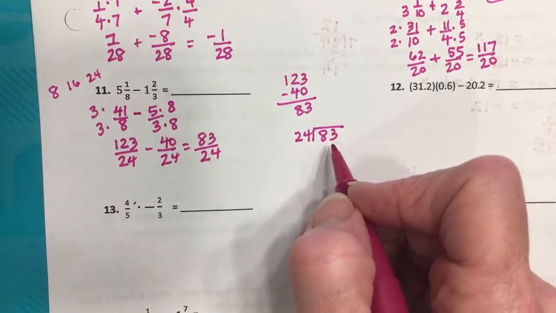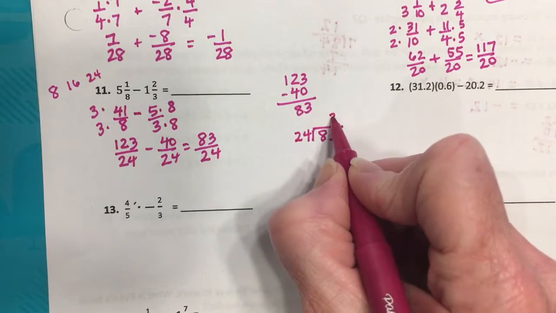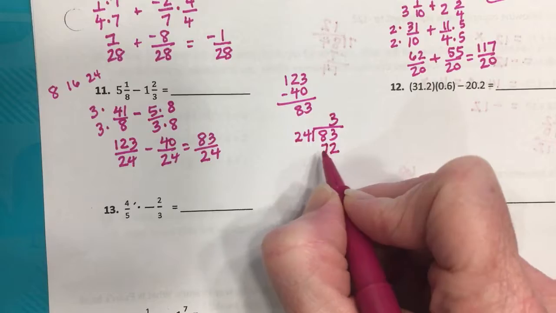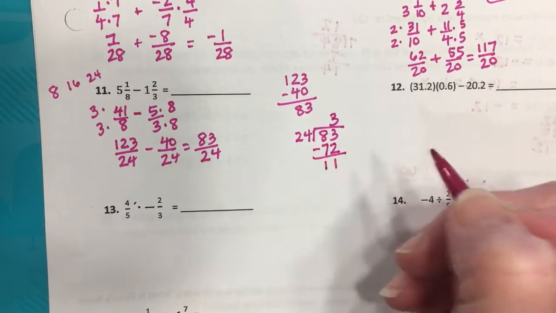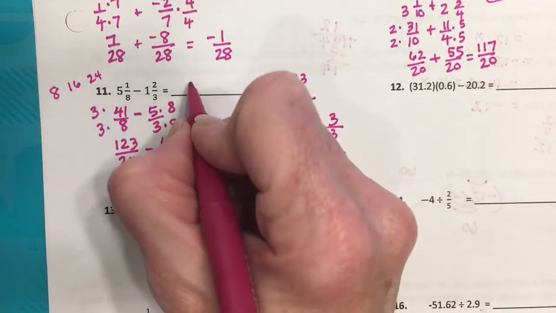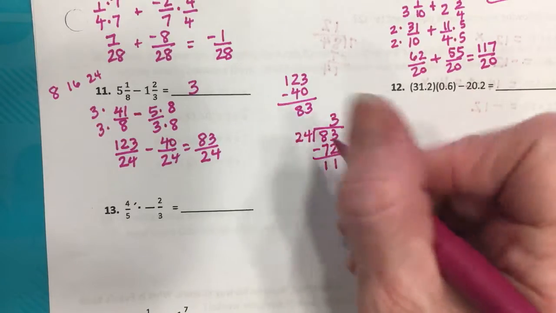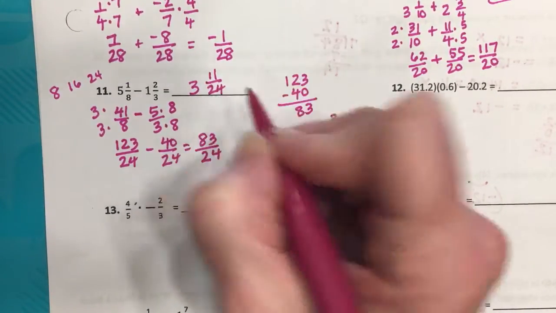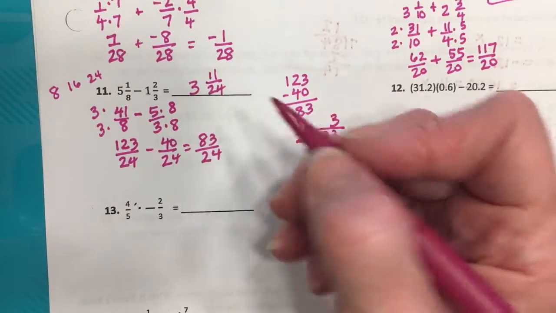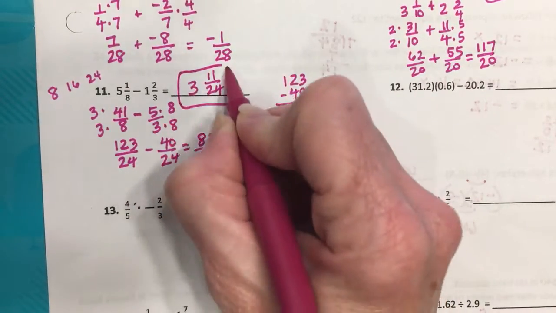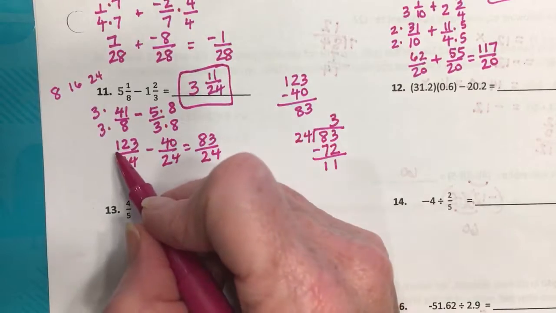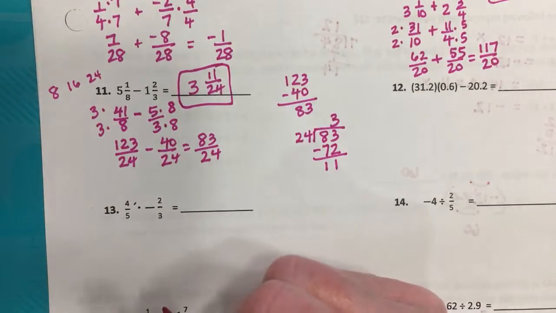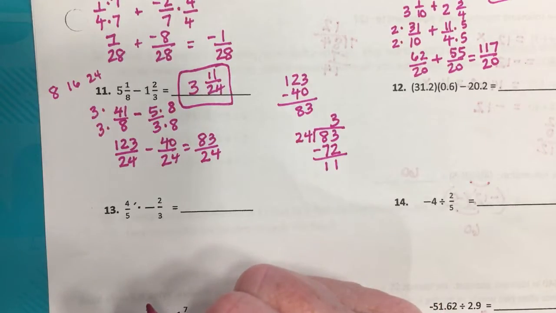All right, 24 will go into 83 3 times. 3 times 24 is 72. When I subtract, I get 11. So again, 3 is my whole number. The remainder is my numerator, and 24 is still my denominator. Okay, 11 24ths can't be simplified, so this is my final answer. It's positive because I was subtracting a positive minus a positive, and I had enough to subtract, so I didn't have to change the signs.